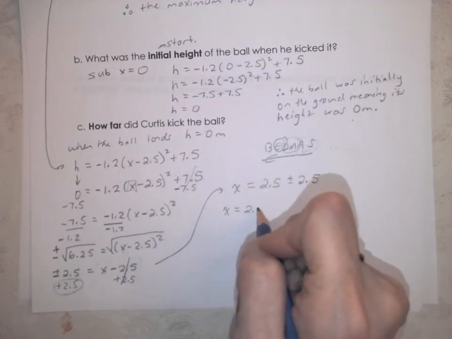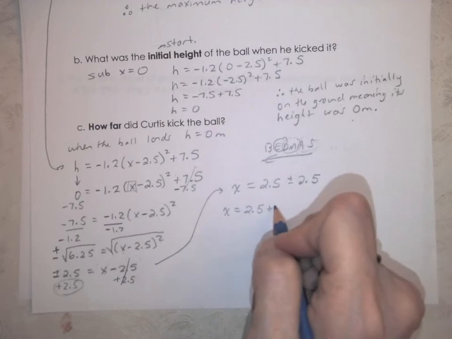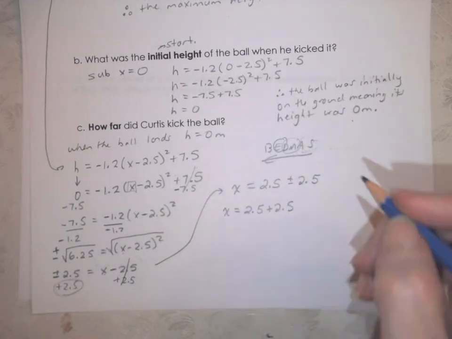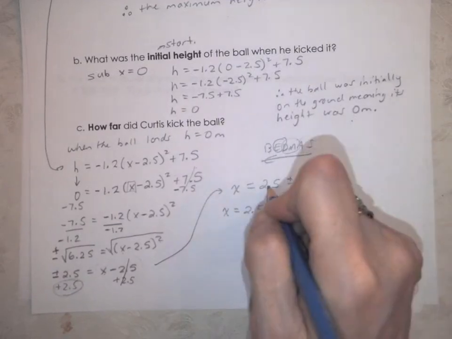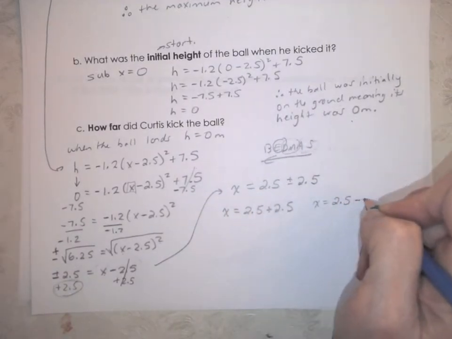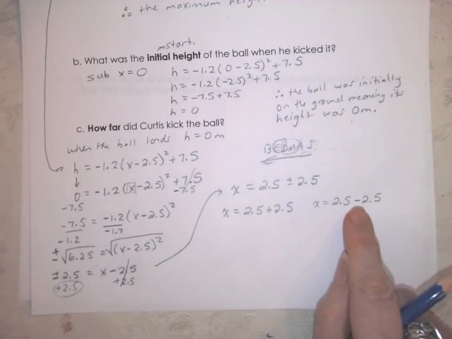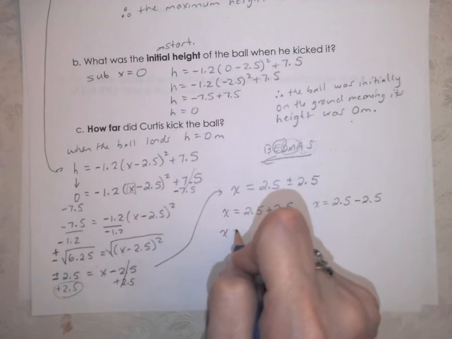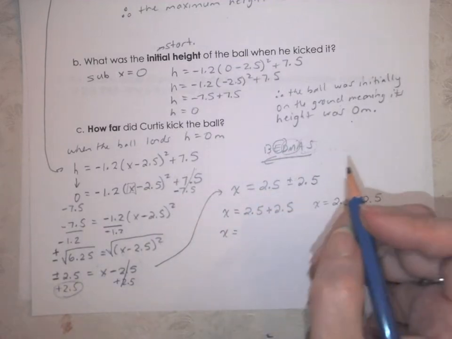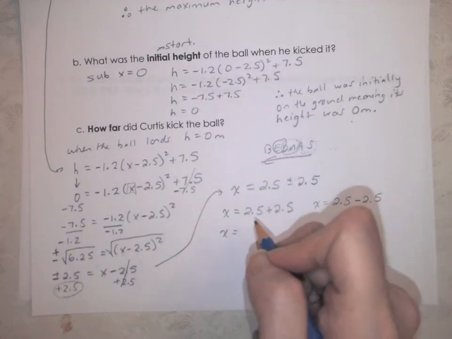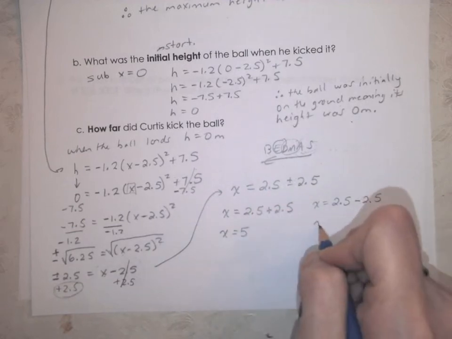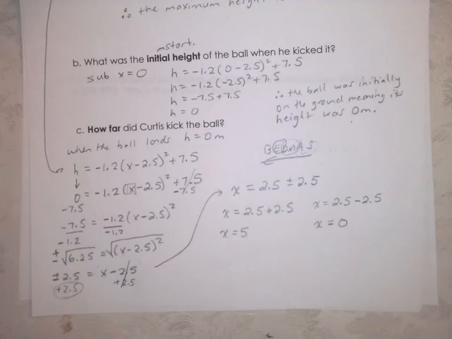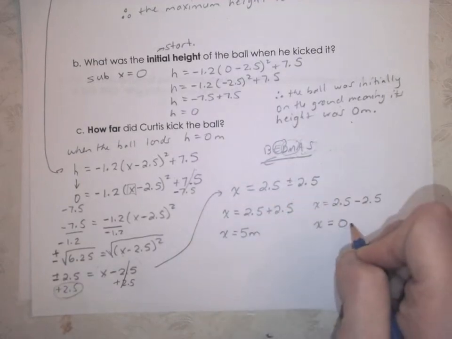So we have the solution 2.5 plus 2.5, if we're thinking about the positive square root of 6.25. And we also have 2.5 minus 2.5, if we're thinking about the negative square root of 6.25. And they're both solutions. They may not be both admissible depending on the word problem, but they both are solutions to the quadratic equation. And so the 2 solutions we get are x equals 5 meters and x equals 0 meters.